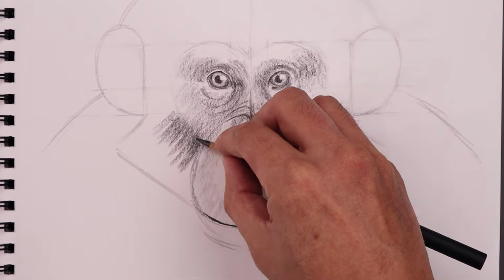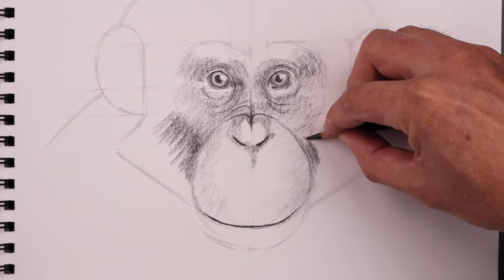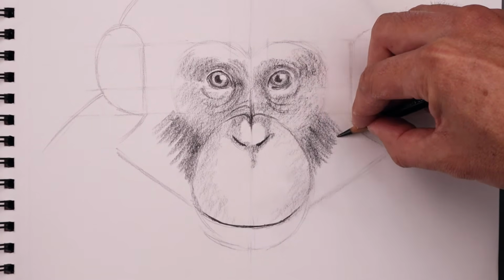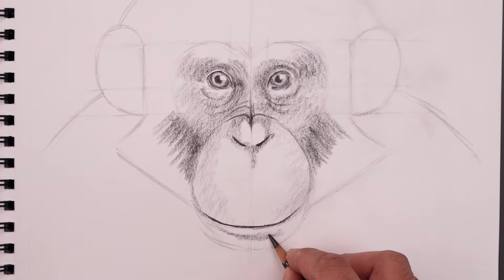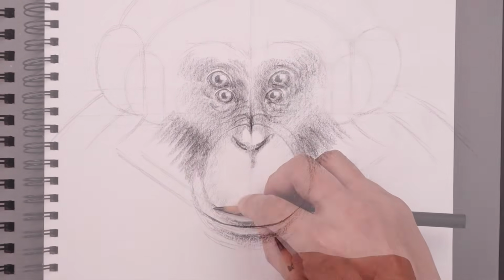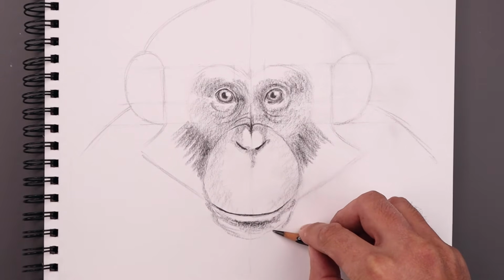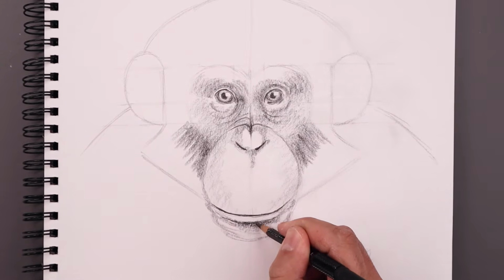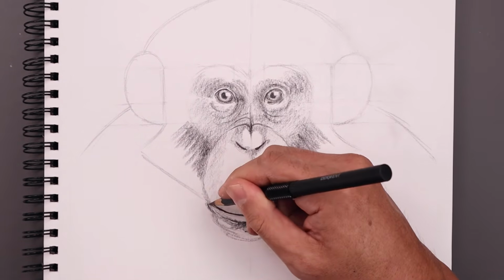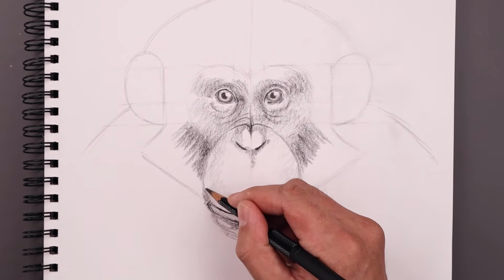And I'm just going to blend this in towards the side of the face, going around the muzzle. I'm just going to add a little bit of hair texture along the outside.